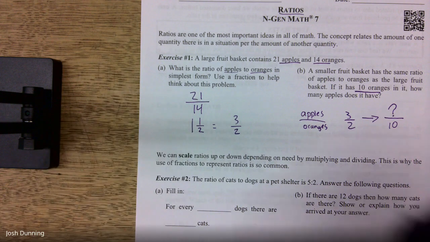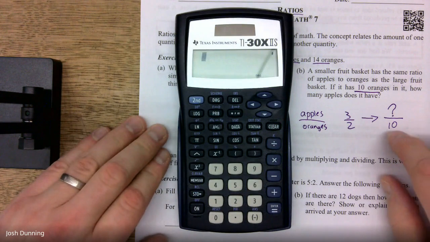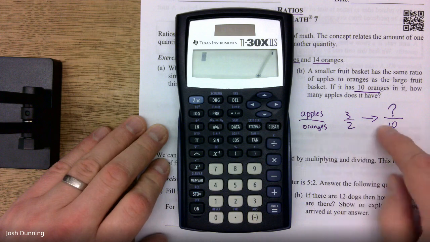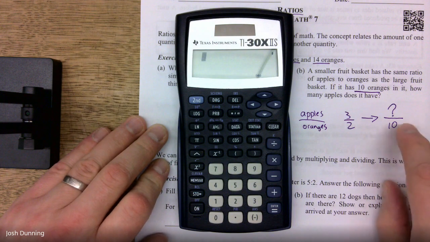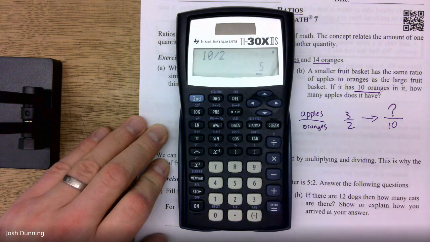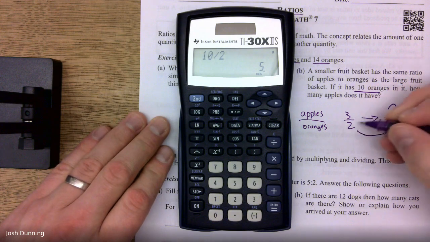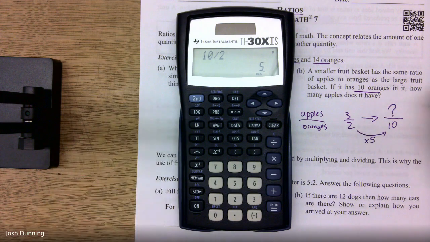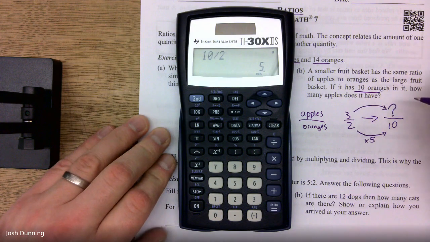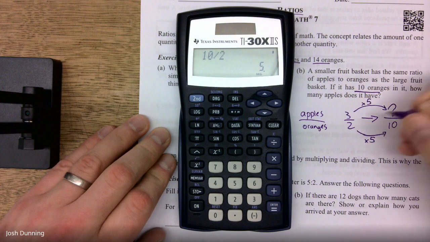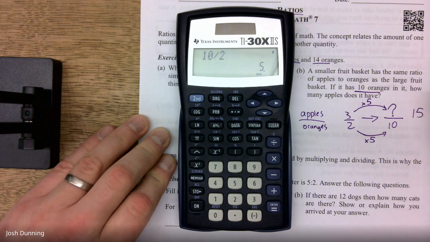But if you don't know that, then to figure out what we would multiply 2 by to get 10? We'll divide. We'll go backwards. The opposite of times is divide. 10 divided by 2 is 5. So we know that when we went from 2 to 10, we times by 5. So if I want to figure out how many apples there would be, I'll just multiply by 5 as well on the top for the 3. 3 times 5, 15. So 15 apples.